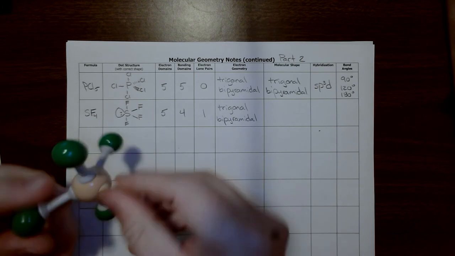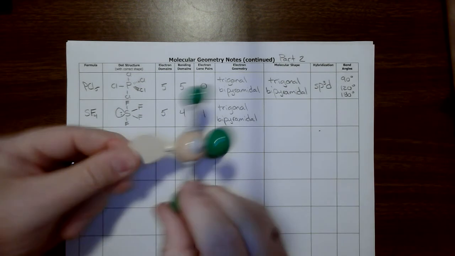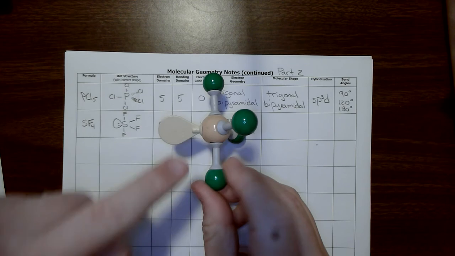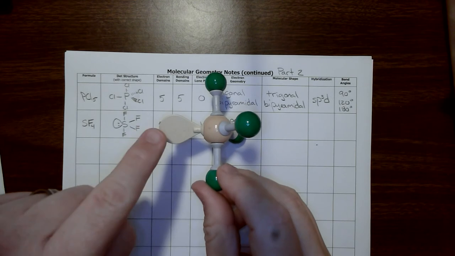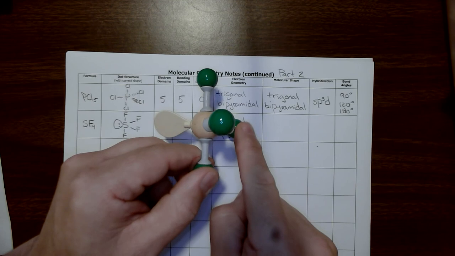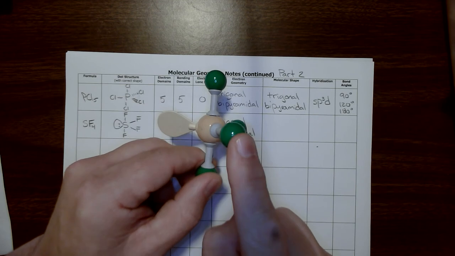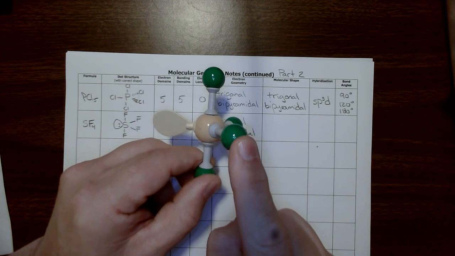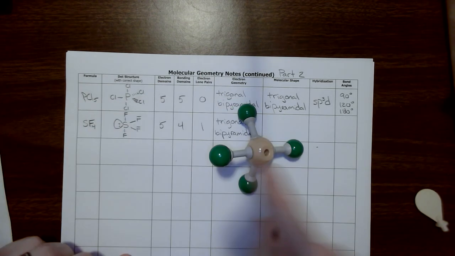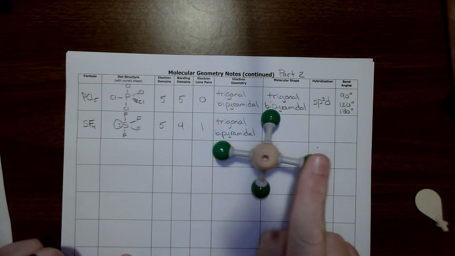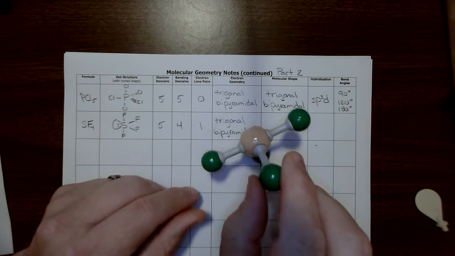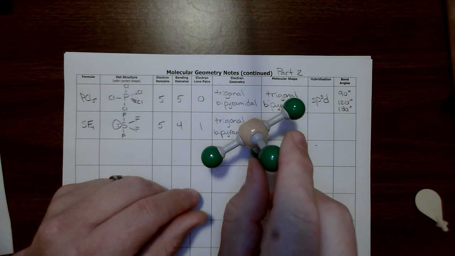So if you'll notice, if I place it the same way that I have it written, we have a fluorine up, a fluorine down, this lone pair in that direction, and then we have this chlorine going back and this chlorine coming forward. So when I take the lone pair off, if you'll notice, we go back and forth. In other words, if I look at it, it's going dun, dun. So this is a seesaw.